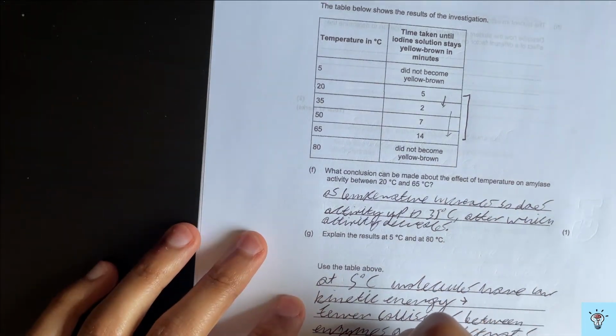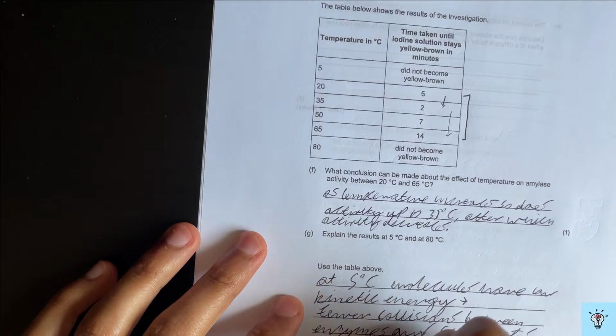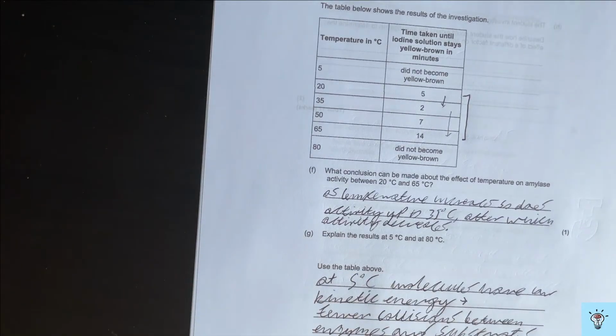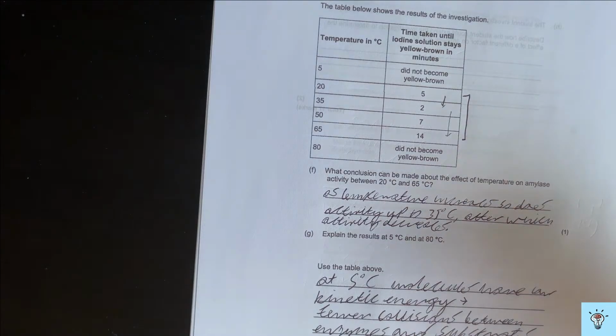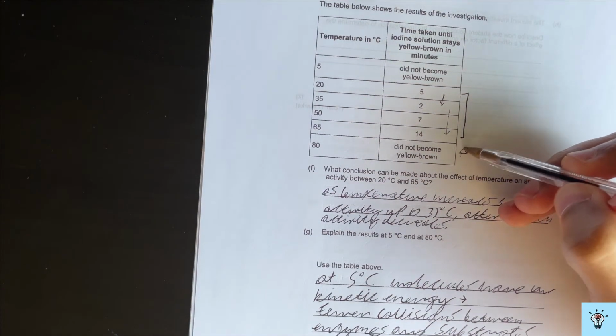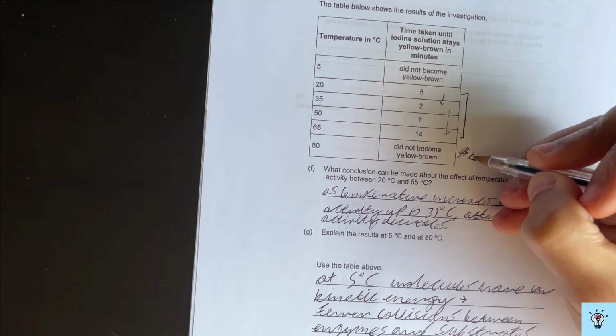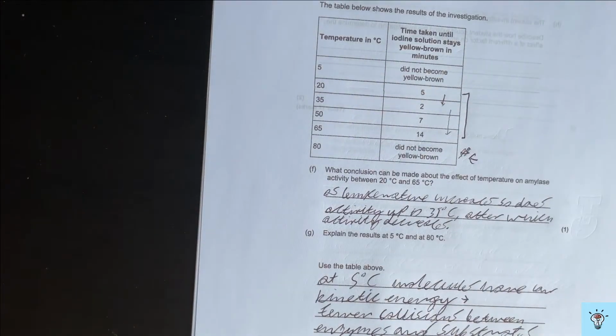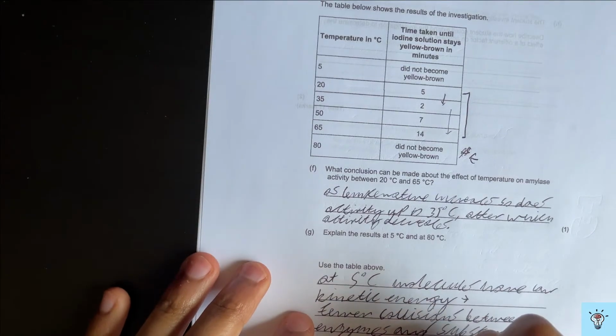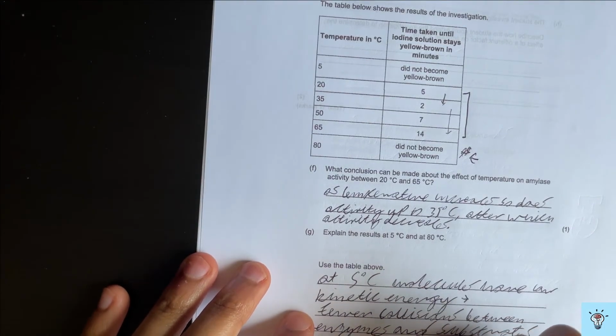So what I'm going to say is that at 80 degrees, what happens is the temperature's gone too high, and we know here that this here is a loss of activity, and loss of activity at high temperatures is going to be due to denaturation. So at 80 degrees, amylase is denatured.